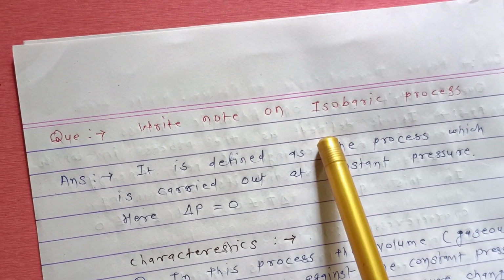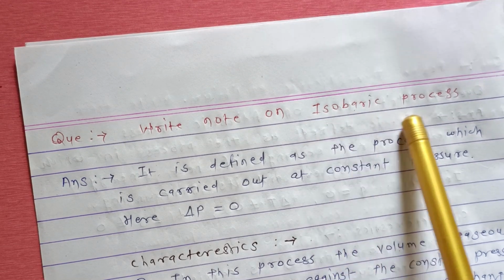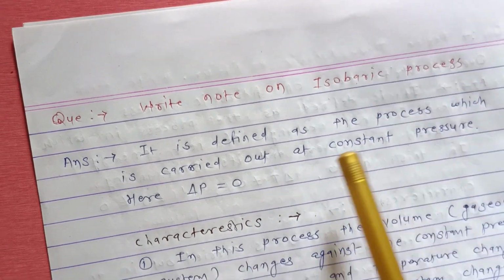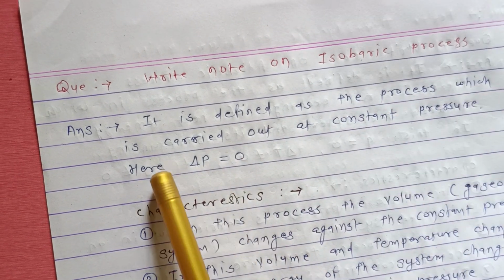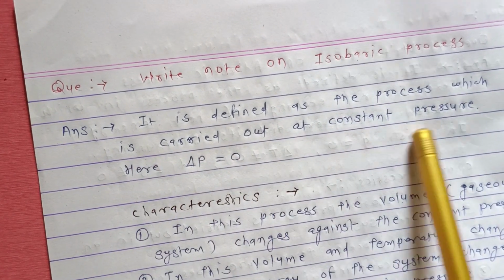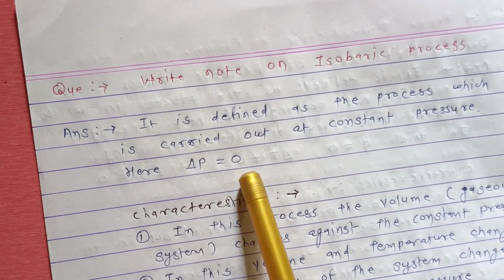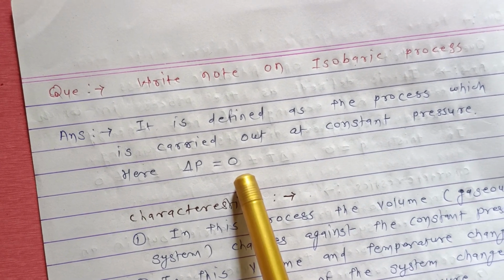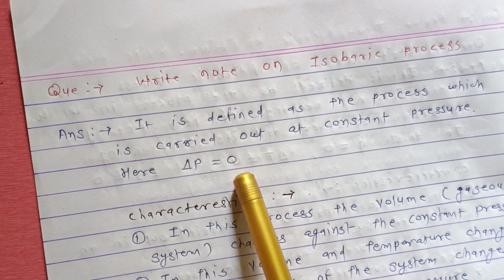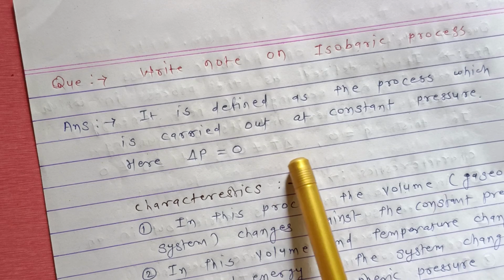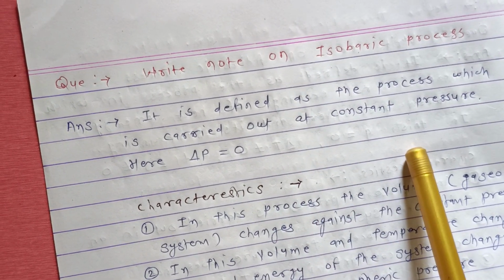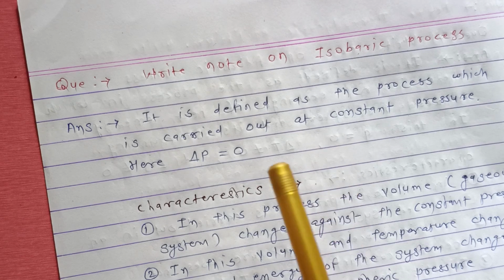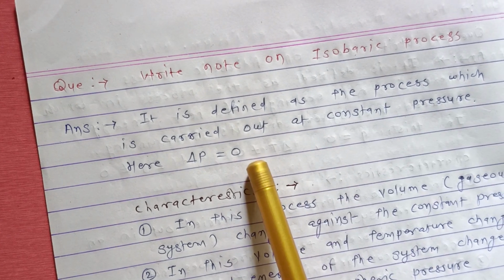अब इसके बाद हम डिस्कस कर रहे हैं isobaric process. So isobaric process can be defined as, it is defined as the process which is carried out at constant pressure. Here delta P is equal to 0. Isobaric process pressure remain constant. P1 is 10 bar, then P2 is also 10 bar. Means delta P, P2 minus P1, 10 minus 10, answer will be 0.